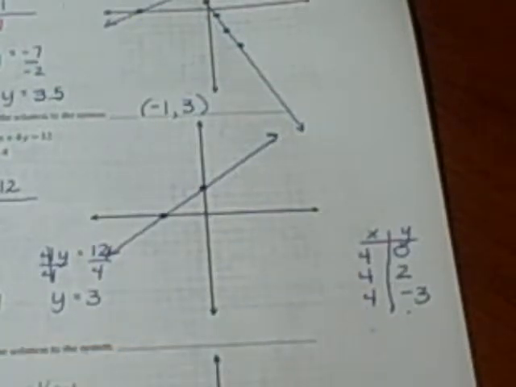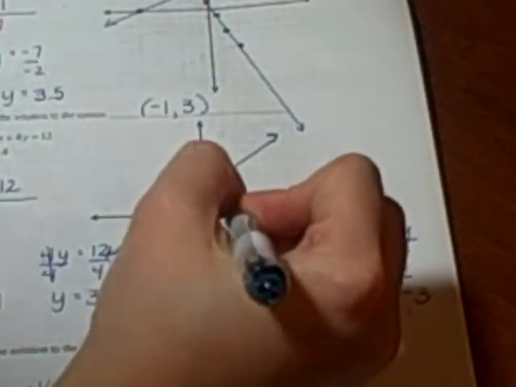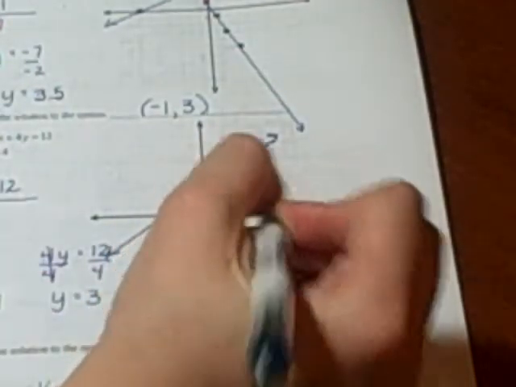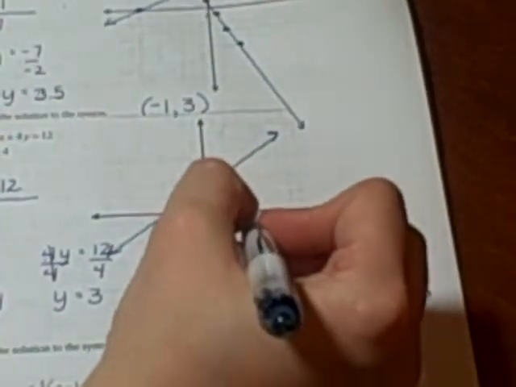Once you have those coordinates, you can graph them. So 4, 0, 4, 2, and 4, -3.